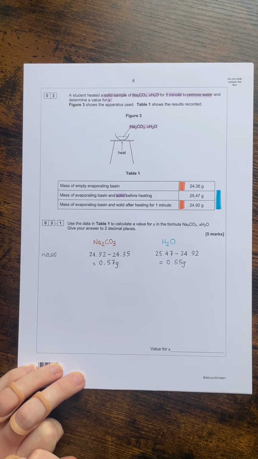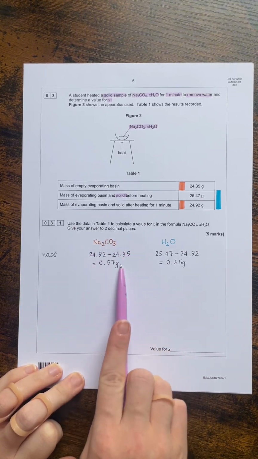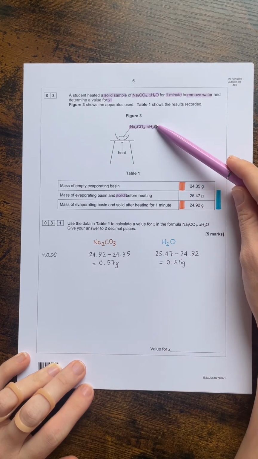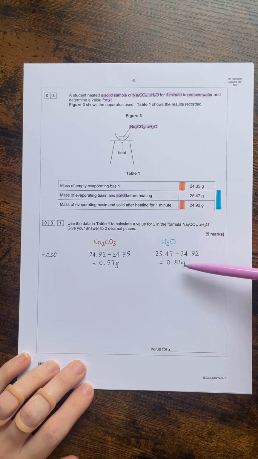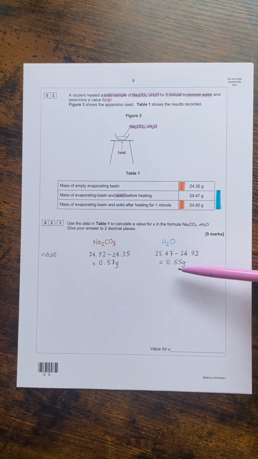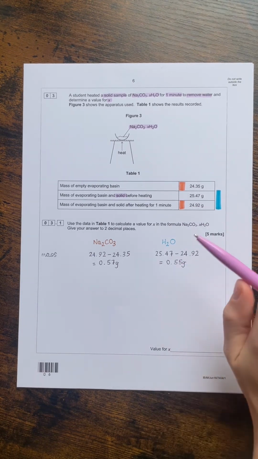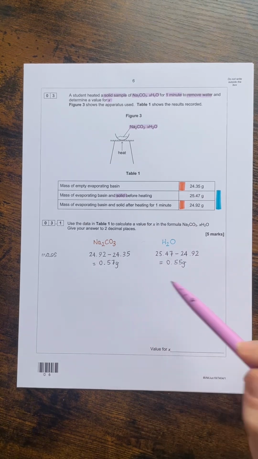Therefore, if you were struggling to figure out how to work out the mass of the anhydrous sodium carbonate, but you could work out the mass of the initial hydrated solid, you could do the 1.12 grams of this, take away the 0.55 grams of water, and figure out the sodium carbonate that way as well. So there are a few different ways we can do that, and it obviously depends on what you find easier to work out using the data you've got. But these are the two masses that we need.